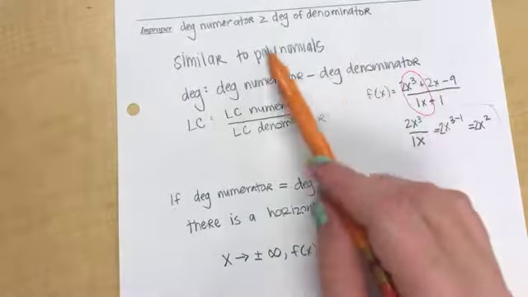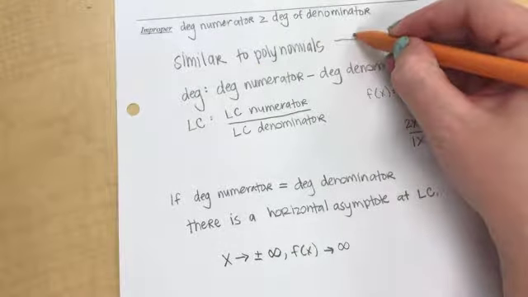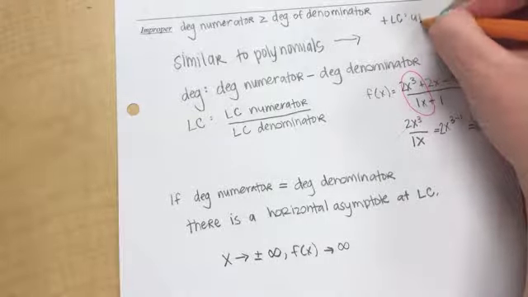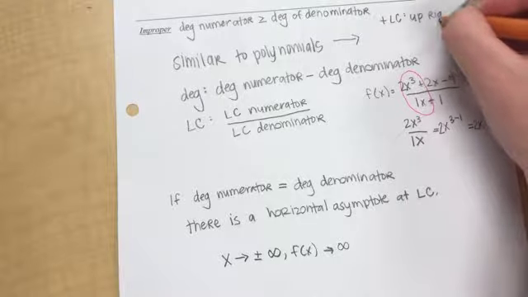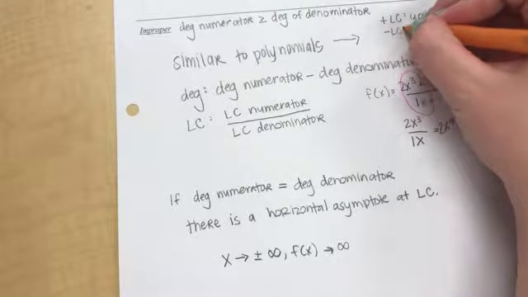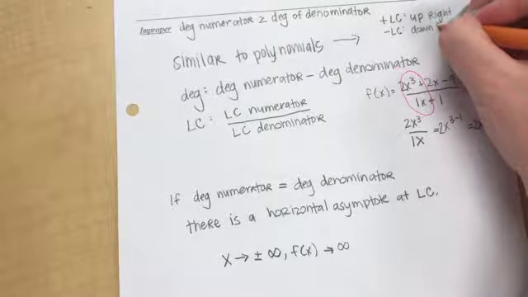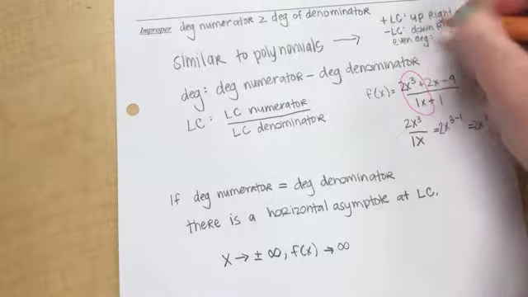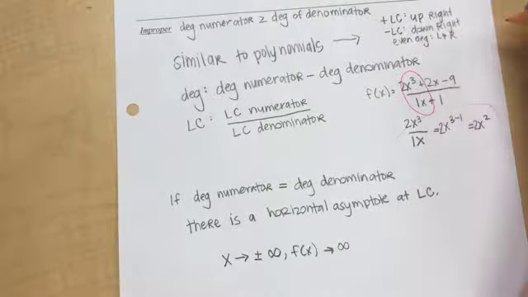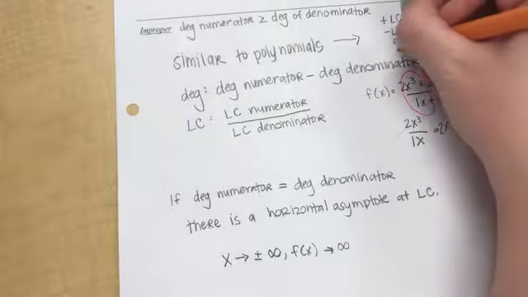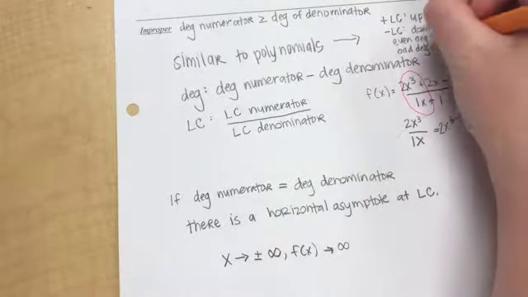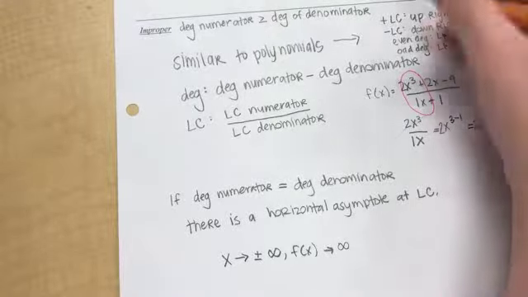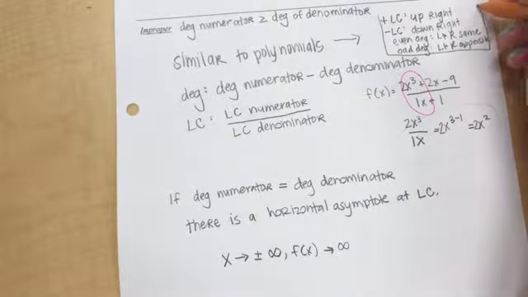Otherwise, for these, you're going to use your rules for the polynomials. If you have a positive leading coefficient, that means my graph goes up to the right. If you have a negative leading coefficient, my graph goes down to the right. Even degree, that means the left and right are the same. Odd degree, that means the left and right are opposite. So we're going to use those rules.